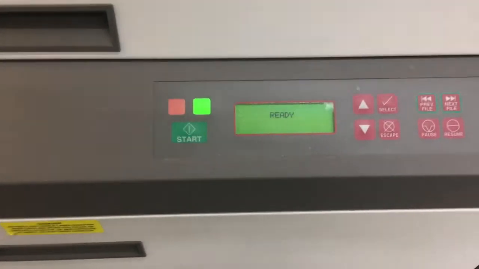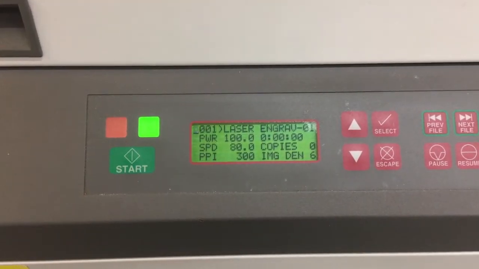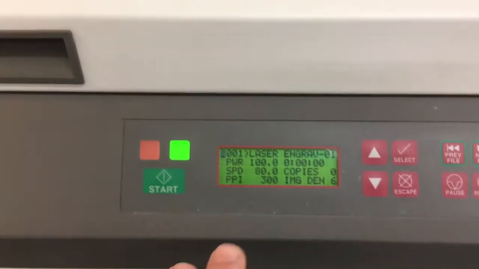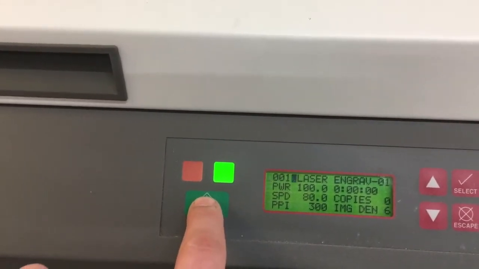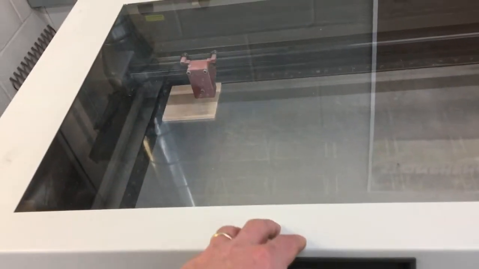This should send over, and you'll see your file appear right there. And then I am ready to watch this engrave. 100, 80, 300, there's my file. I'm going to hit Start. And it should start to engrave from the bottom up. If you are hitting the table and not your piece of wood, you can simply lift the door up and that will cancel your print. Okay, so right there in a few minutes I should have my final object.